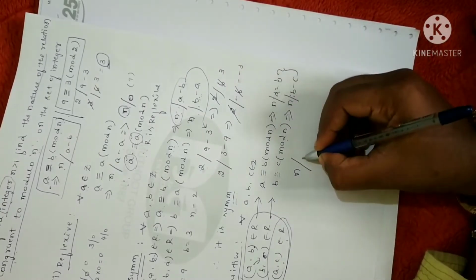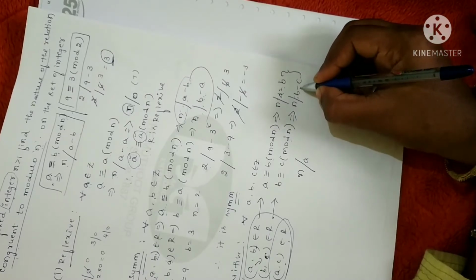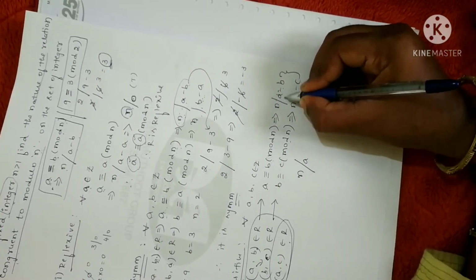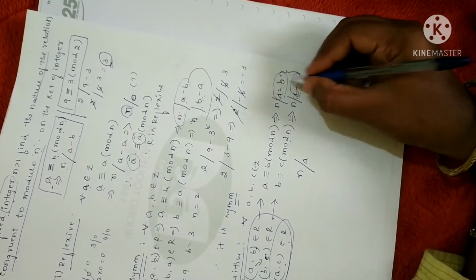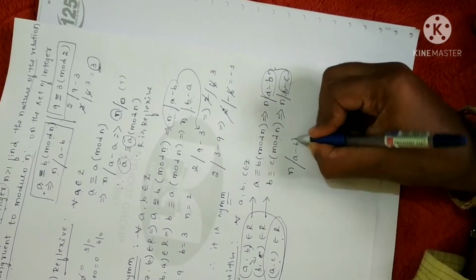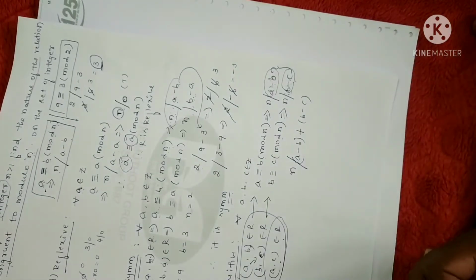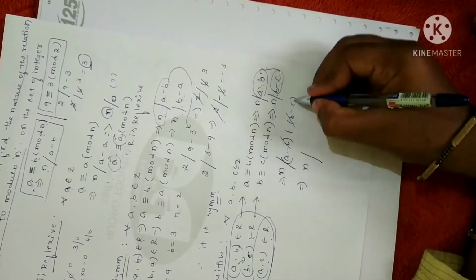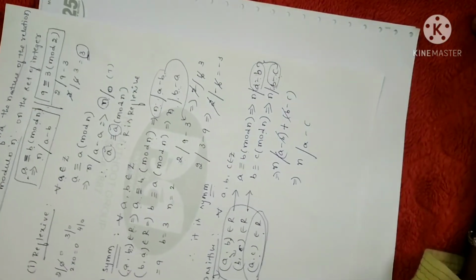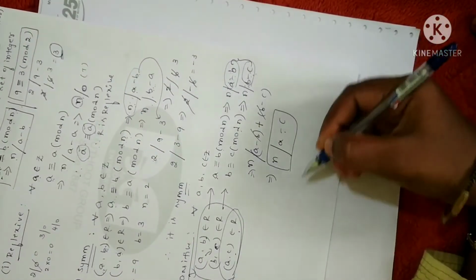Since n is dividing this value as well as this value, by combining these two, I can write n divides A minus B plus B minus C. So it implies n divides A minus C, since minus B plus B gets cancelled.